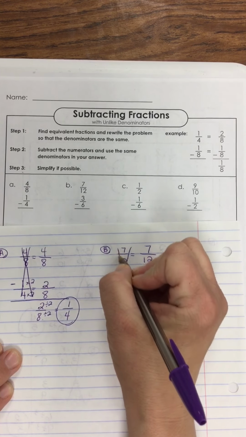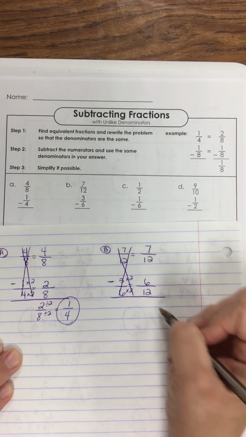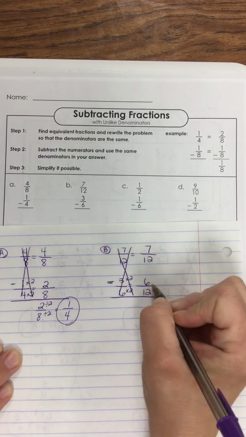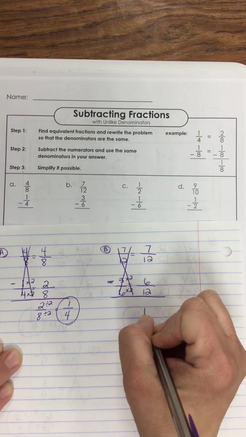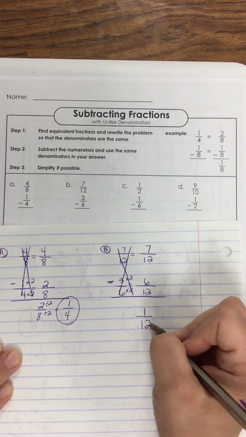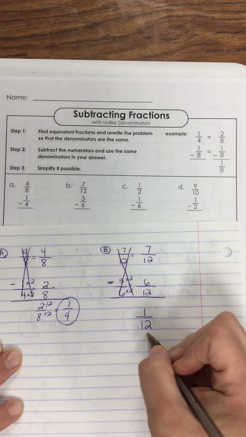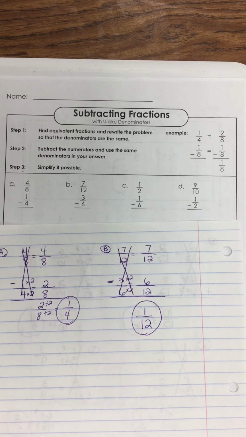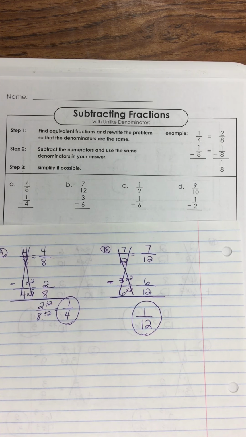Now I'm going to mark out my fractions because I have my 2 new problems. And then I'm going to subtract. 7 minus 6 equals 1. The denominator stays 12. I don't need to reduce it or do anything else to it because it is completely done. Okay?